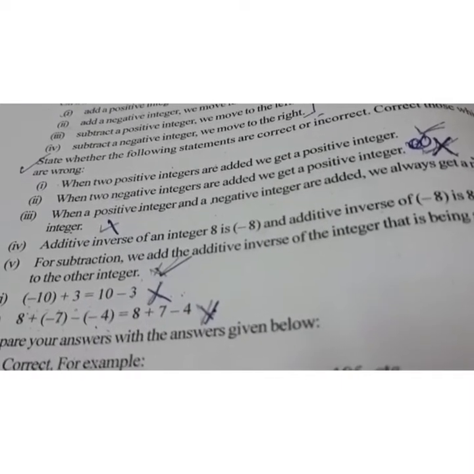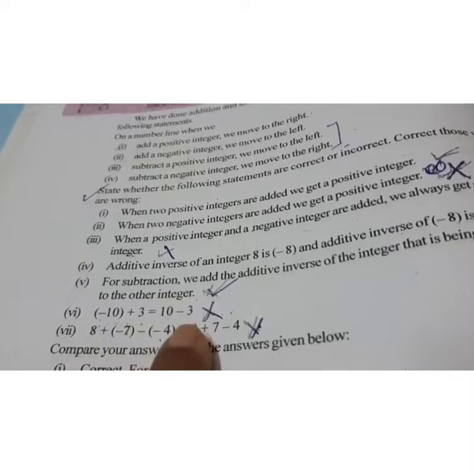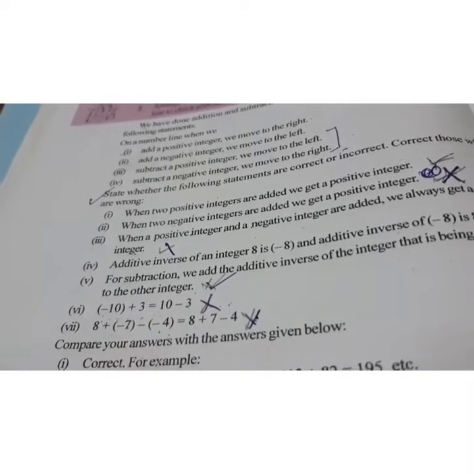That's right. Now here, minus 10 plus 3 is equal to 10 minus 3. This is wrong, because minus 10 plus 3 will not be equal to 10 minus 3. This will be equal to minus 7 and this is equal to 7. So minus 7 and 7, even though the numbers are the same, the sign is different. Plus and minus, that is the difference. One is the positive integer and the other is the negative integer. So that is why this statement is wrong.